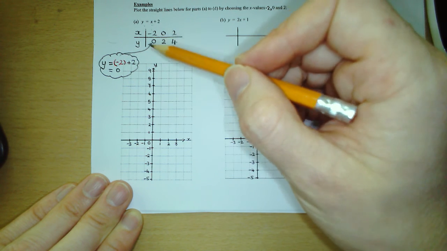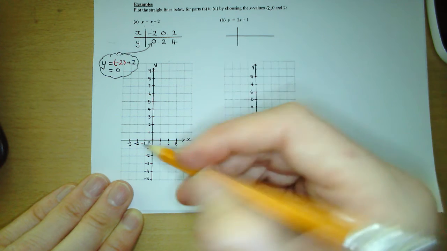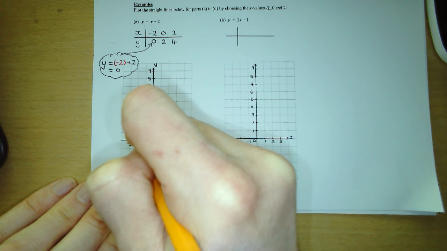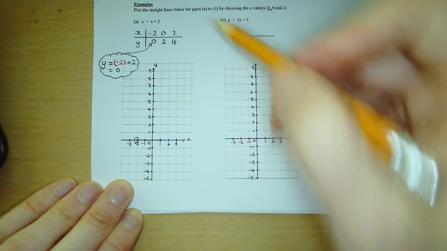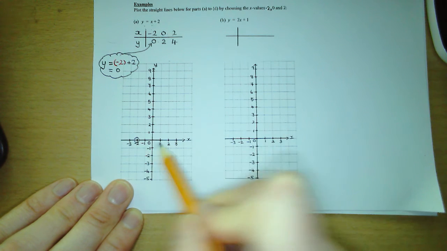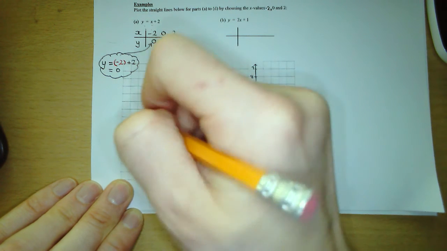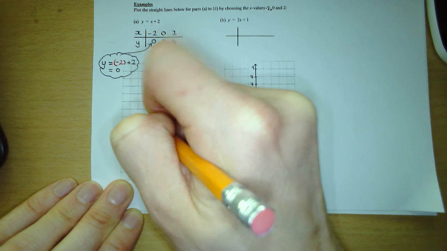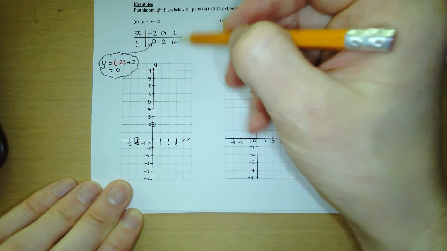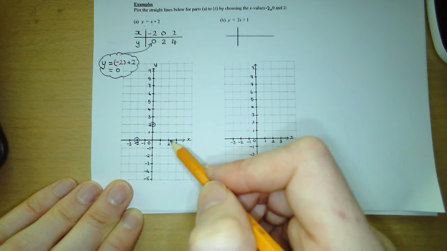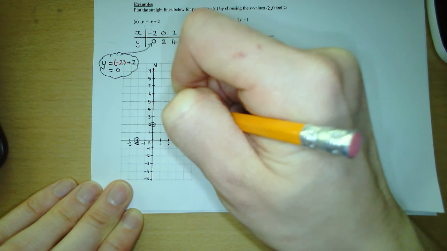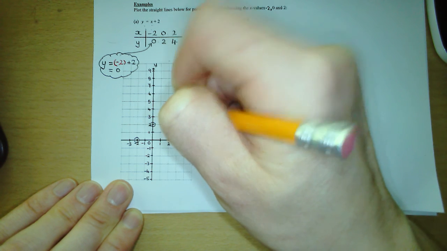So the first point we're going to plot is minus 2, 0. So go along the x-axis to minus 2, and then you don't move up or down anything. Plot the point and put a circle around it. Next point we're going to plot is 0, 2. So we move along the x-axis to 0, and then we move up 2. And then the final point we're going to plot is 2, 4. So we move along the x-axis to 2, and then we just simply move up 4. Plot our point with a circle around it.